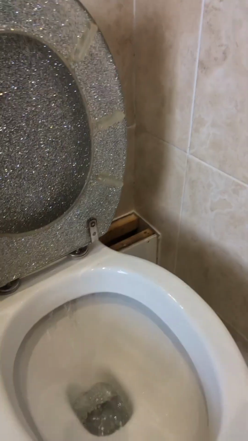Your float valve will come all the way to the top, wherever it's set, and when it reaches its top, it will then close the valve. If that valve is damaged, when this float reaches the top, it will not close the valve, therefore again trickling water into the bowl. So let's flush this toilet and identify which of the two problems we have.